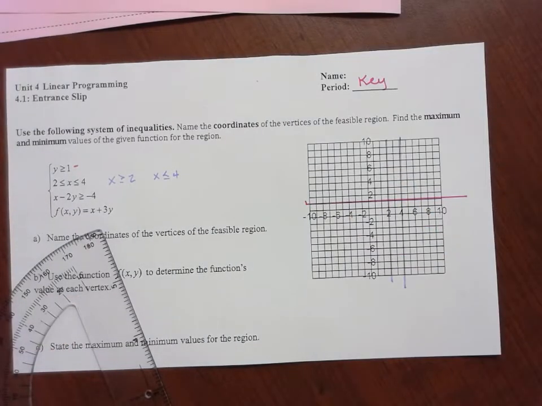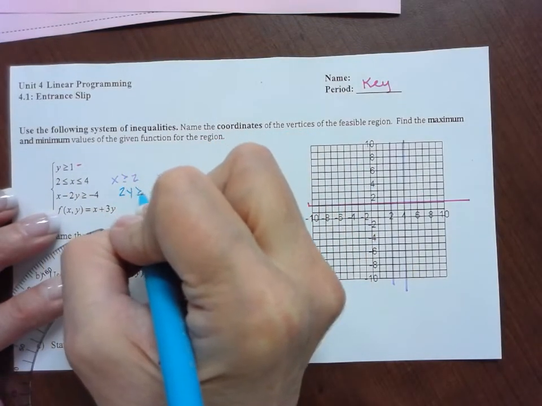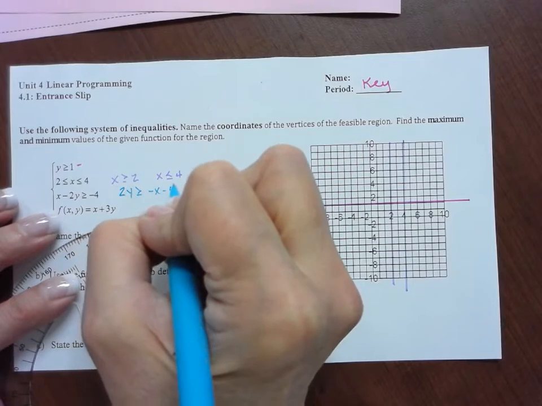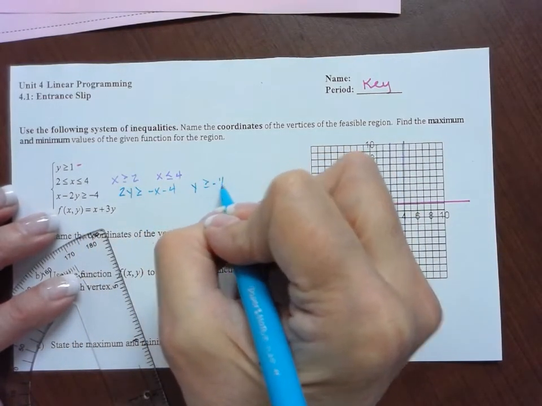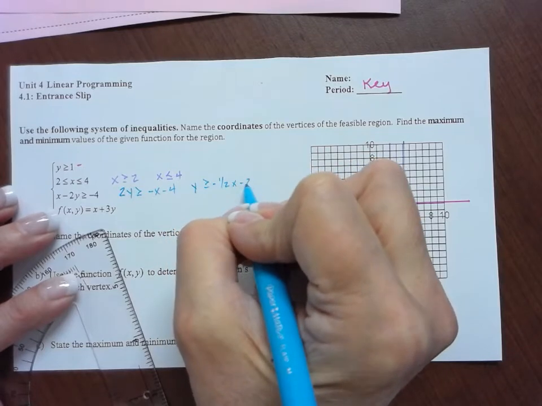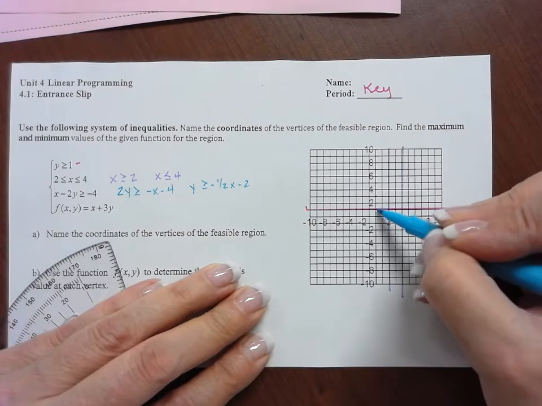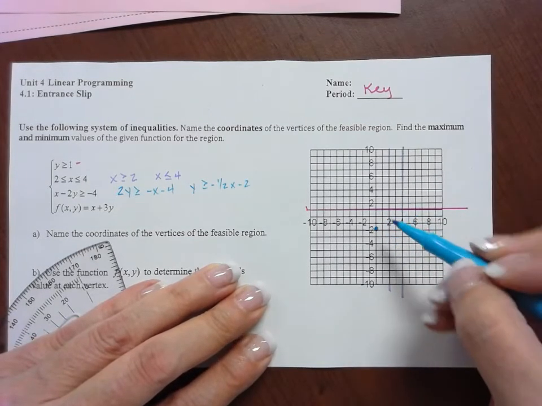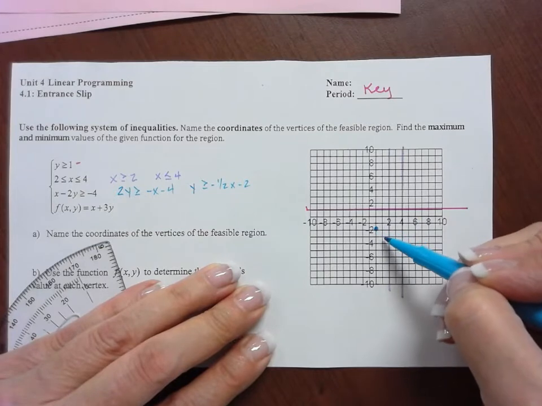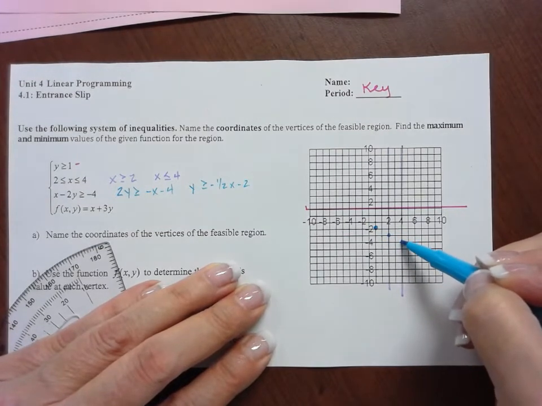And then my third line, I have to solve for y. So I have 2y is greater than or equal to negative x minus 4. So y is going to be greater than or equal to negative 1/2 x minus 2. So 1, 2, down 1 over 2, down 1 over 2.